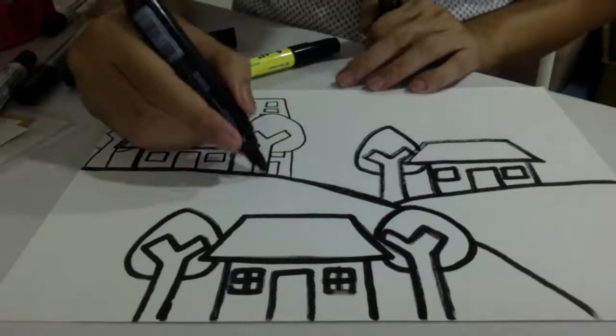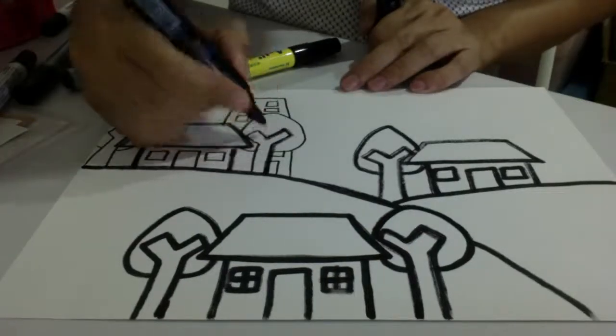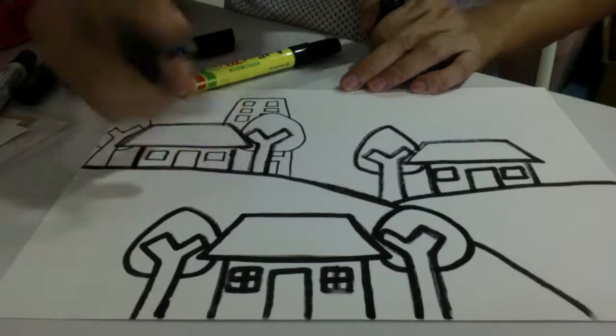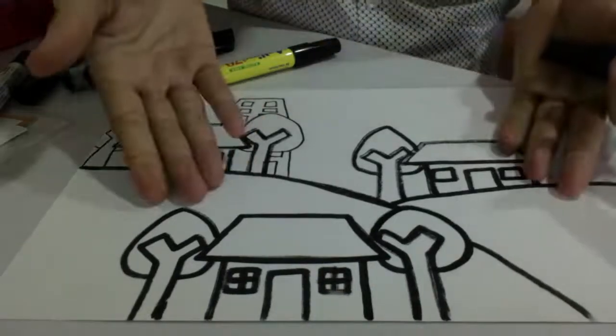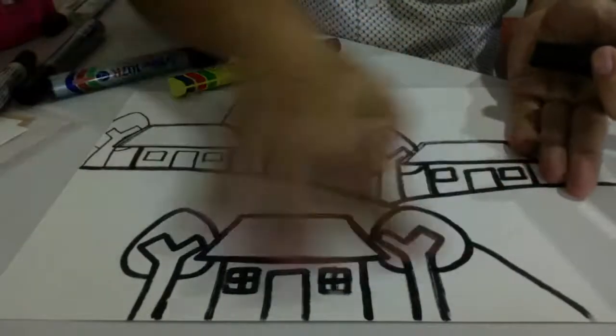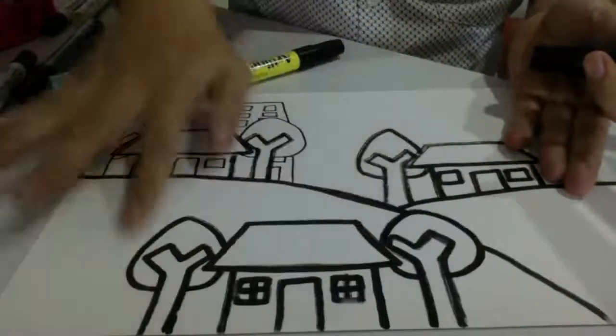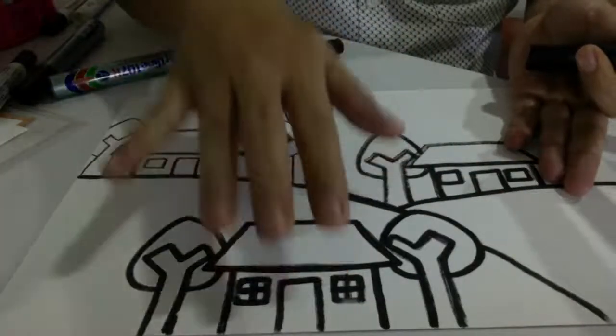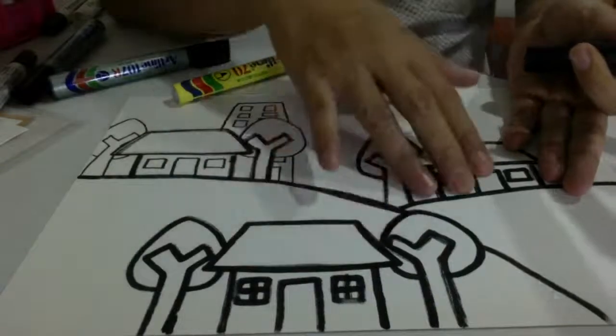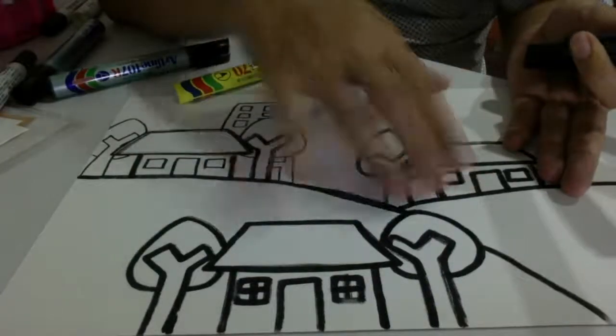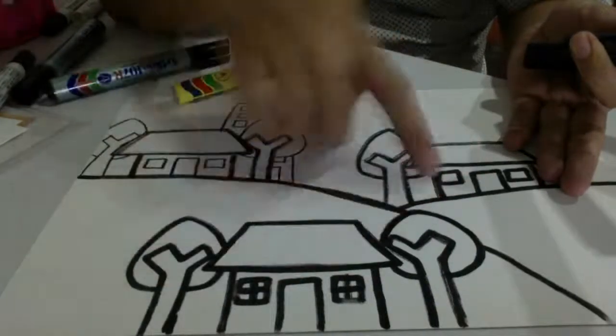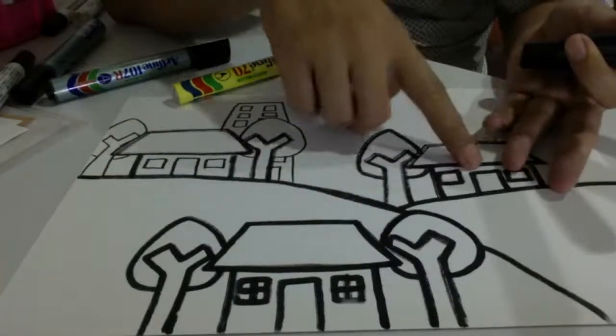All right, from this drawing, you will notice that Mr. Al is actually creating the space. This is an illusional space. When I draw things overlapping, this one and this one, it creates space. It looks like this house is farther from this one.